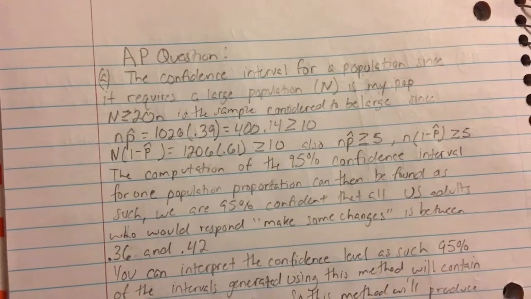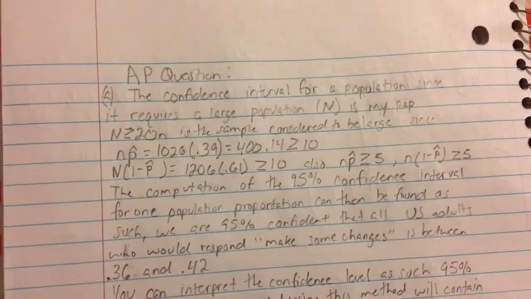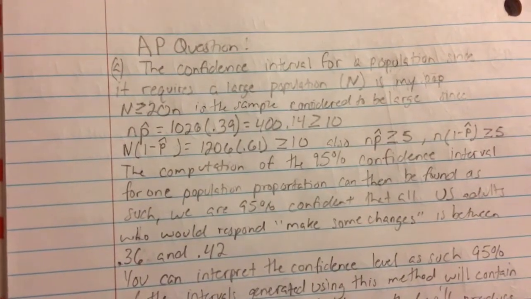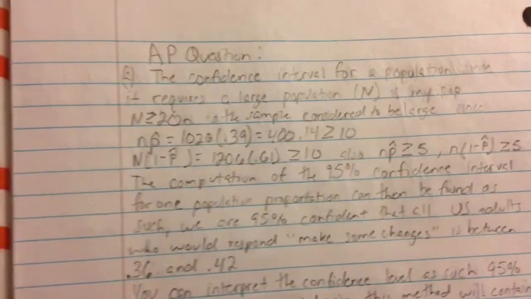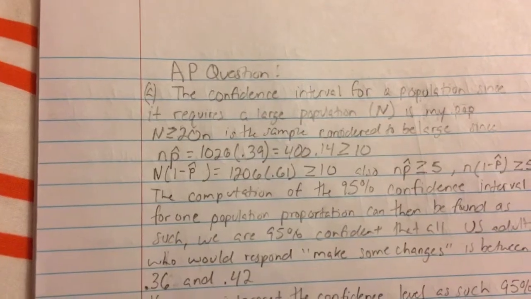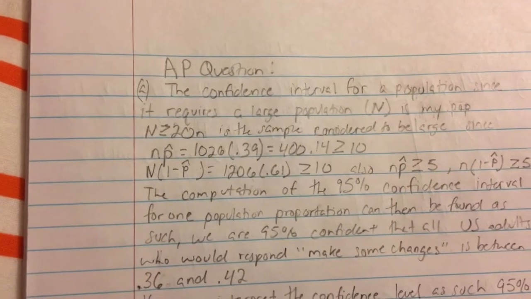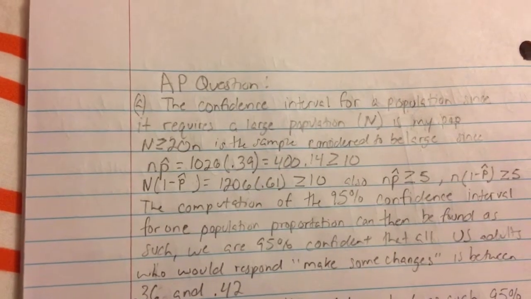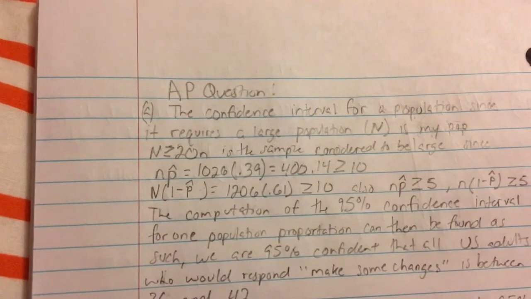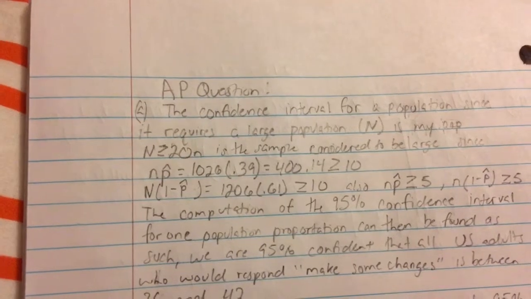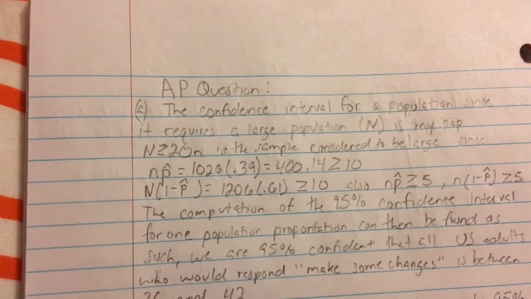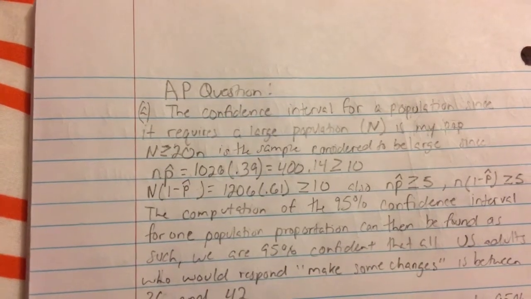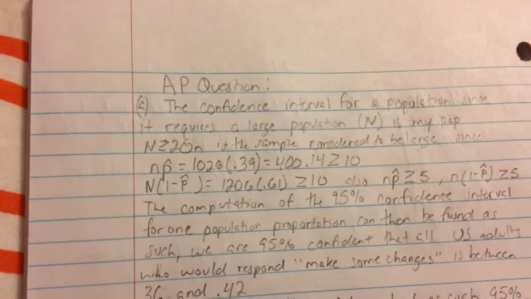Is the sample considered to be large? It is, since my n p hat, my 1,026 people that were a part of my simple random sample of adults asked the question, times my 0.39, or the people who said make some major changes, gives me roughly 400.14, which is roundabout the number of people who responded for major change.